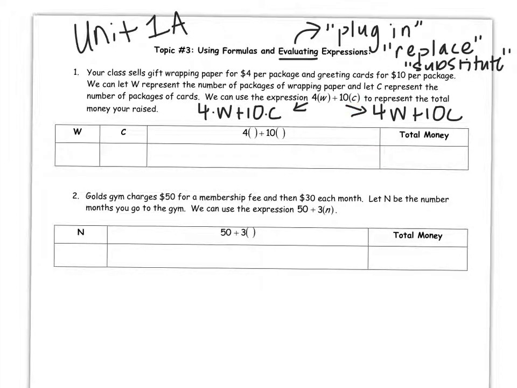Alright, so we're just going to start getting you used to this table. And this table has a lot of stuff represented in it. It has W, that stands for the wrapping paper packages, C for greeting cards, and then here is that scenario. What goes in parentheses here is the W, and what goes in parentheses here is whatever the C is. And then this is where we're going to calculate the money.